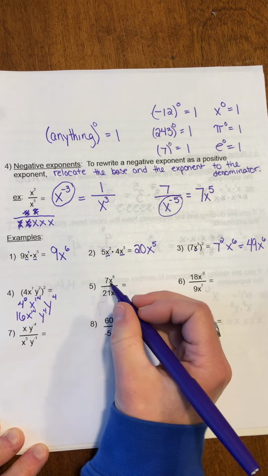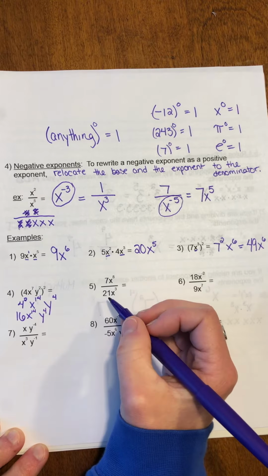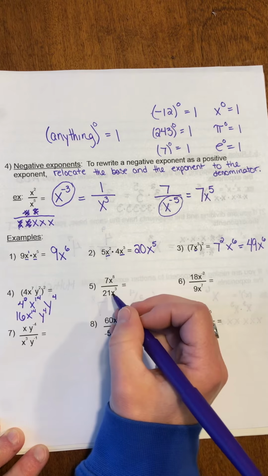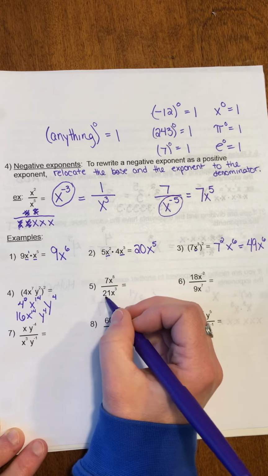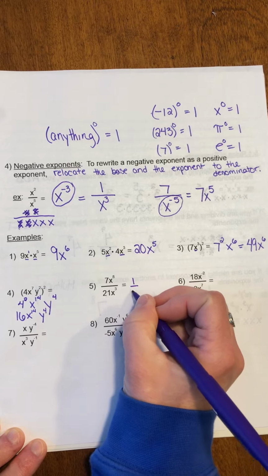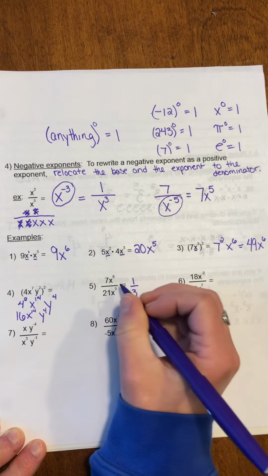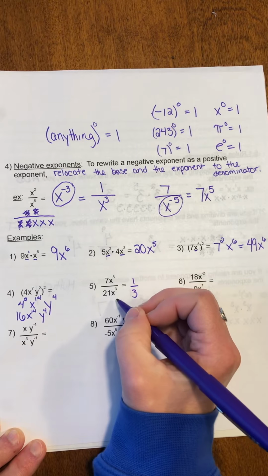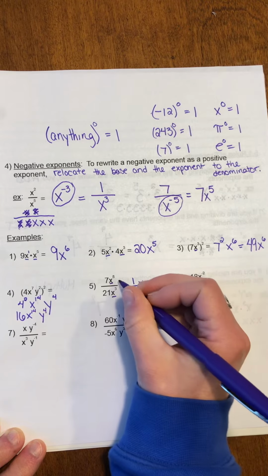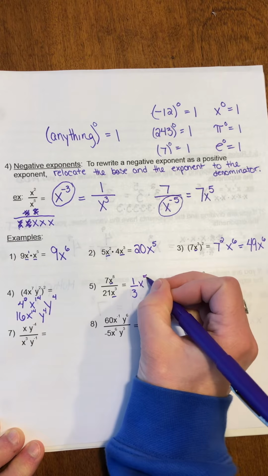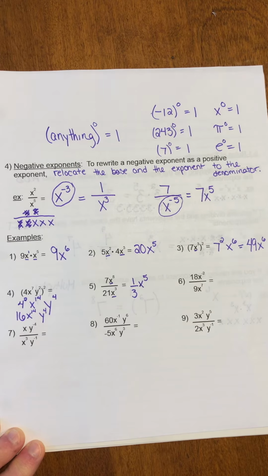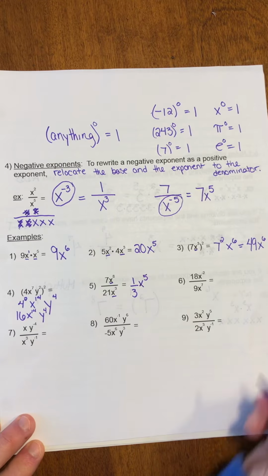All right, for number 5, we are going to simplify. So we have 7 over 21. So I deal with that first as like a fraction. So I just kind of say, all right, 7 over 21. I can divide both of those by 7, so it would be 1 over 3. Okay, and then I have x to the 8th over x to the 3rd. So now I deal with this. So it's going to be x to the... subtract those exponents, 5th. All right, and so we haven't seen any negative exponents yet, so we don't have to deal with relocating anything.